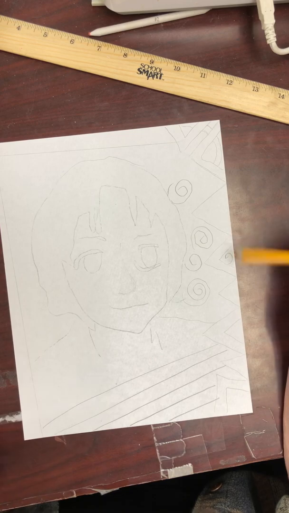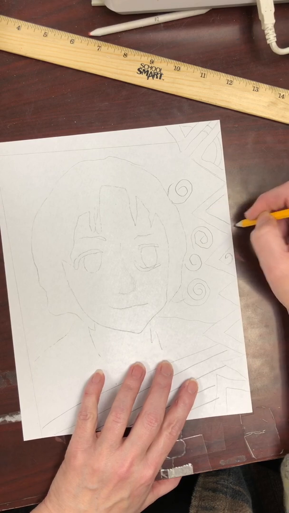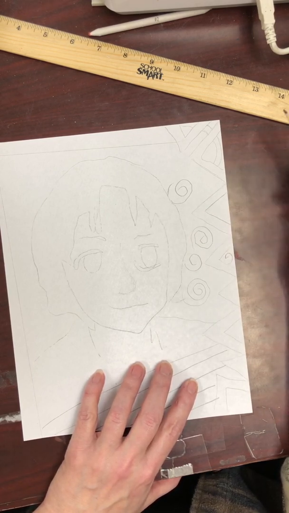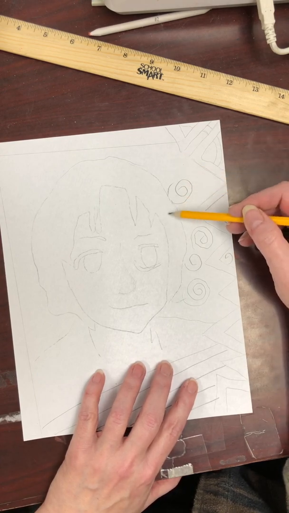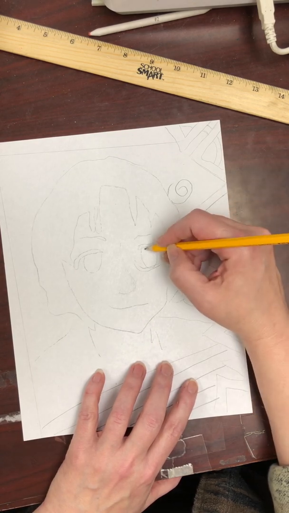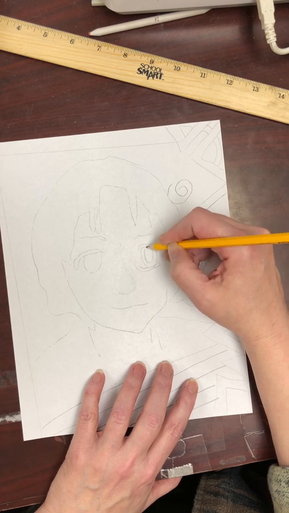Now, how you plan this is honestly up to you about how you're going to be using your materials. You could start off with using charcoal. It might be easier to do the background and then come up. I mean, there is a wide variety of ways that you could get this started.